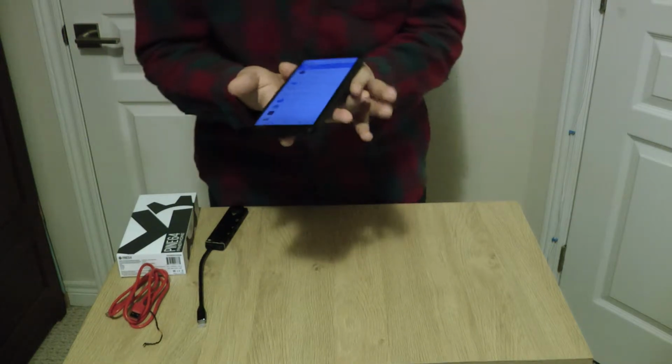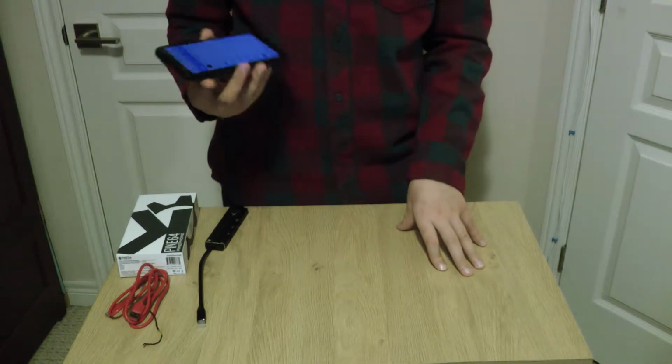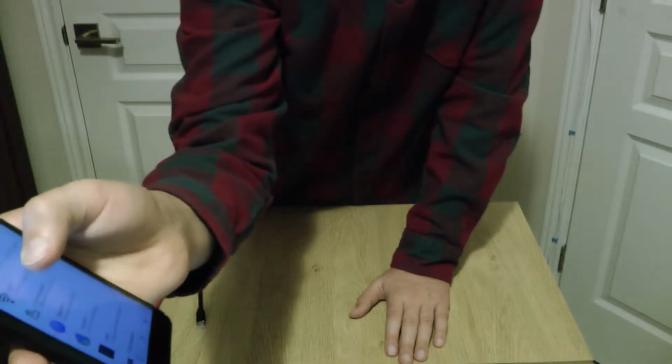So right here, if you hop onto settings, that's the main thing you need to know how to get around. First you get the pin.